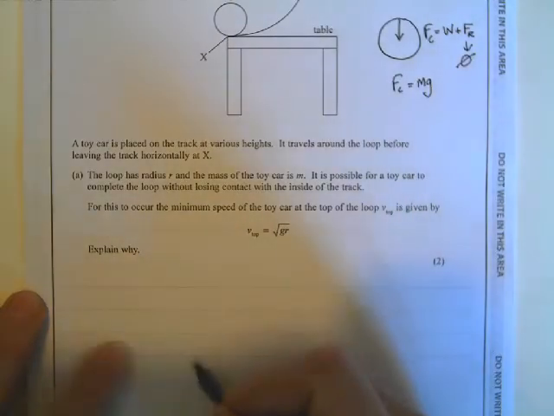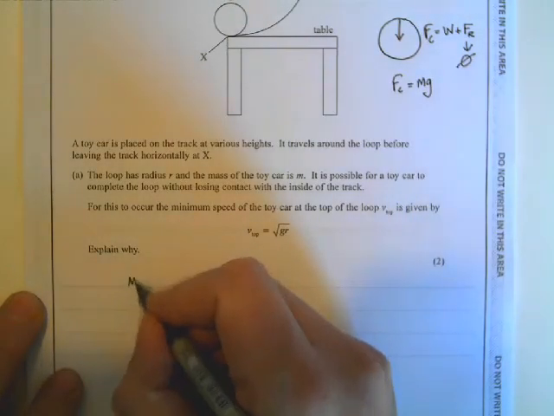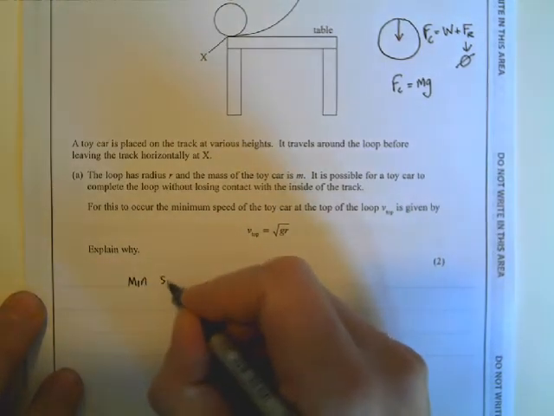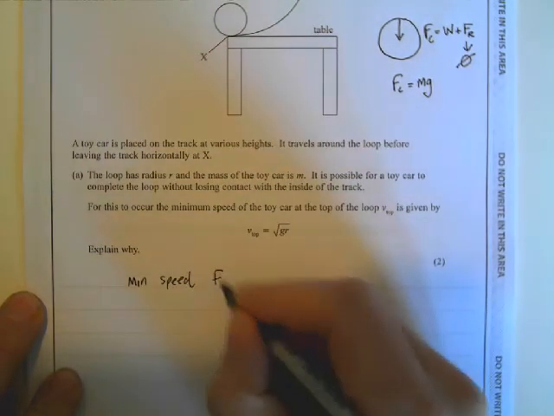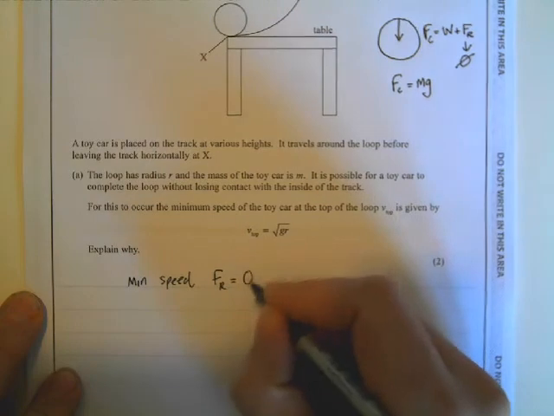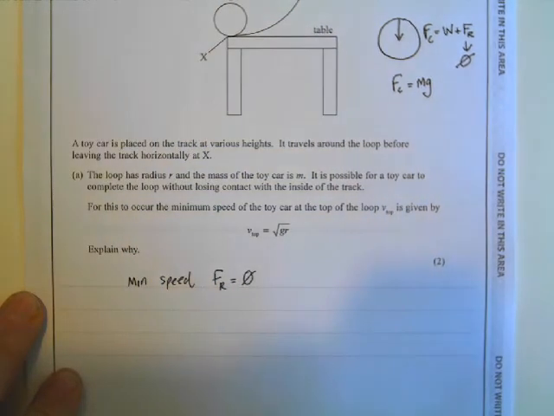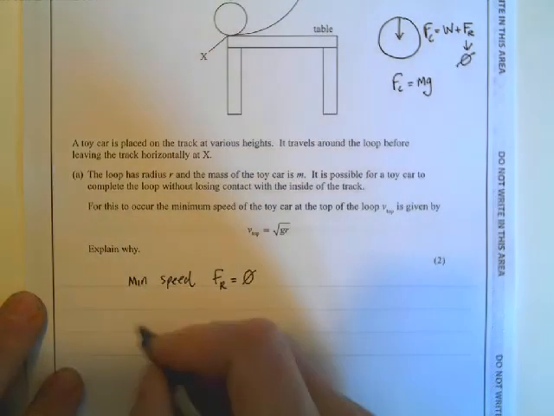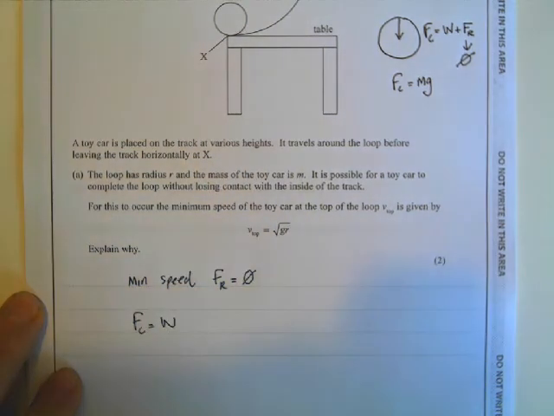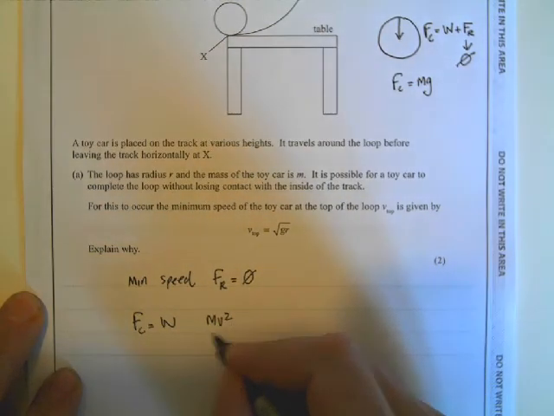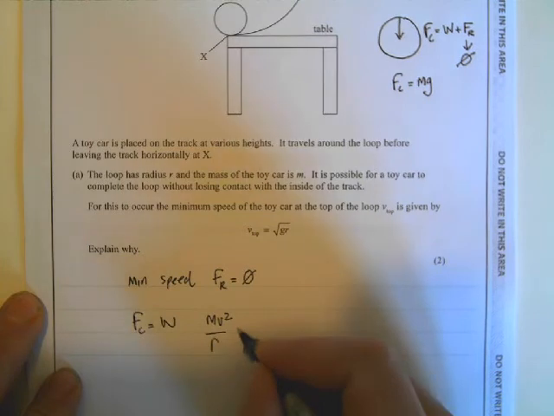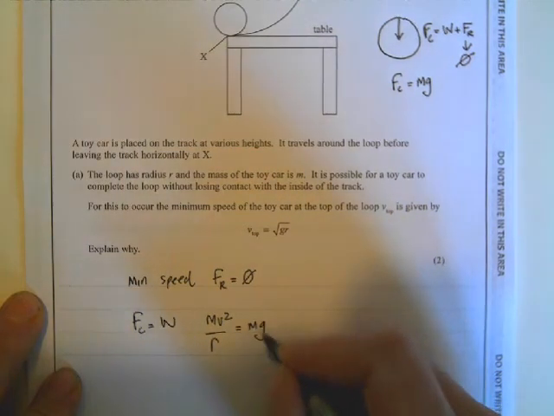So the way I would do this, I would say that at the minimum speed, what's going to happen, the reaction force, Fr, is going to equal 0. So that means that the centripetal force at the top there is going to equal the weight. And if we just substitute the equations we know in, everything just comes out. So we've got mv squared over r equals mg.